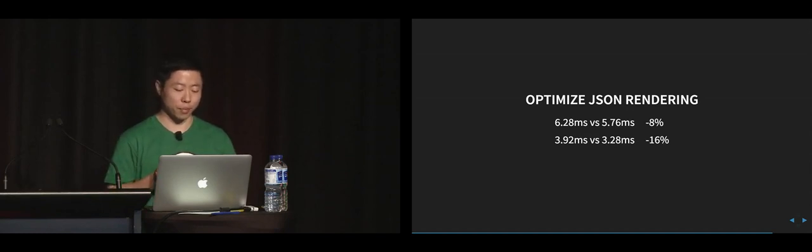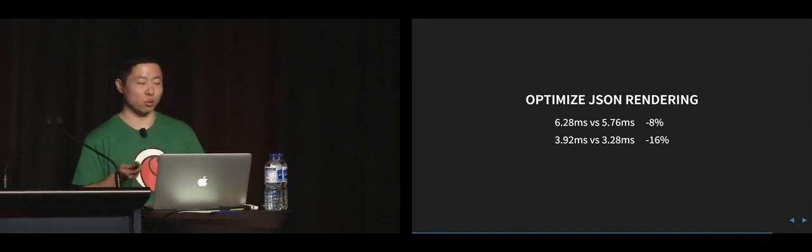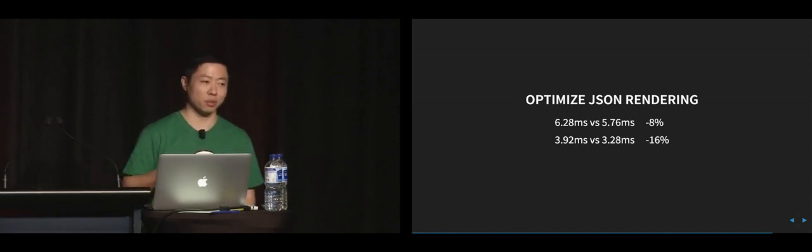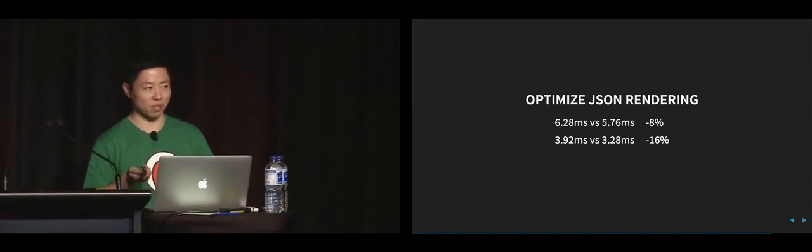But the index action time is reduced from 3.92 milliseconds to 3.28 milliseconds. It's 16% improved. But you didn't do much, you just added the 2 gems, and then your API service runs much faster than before. Okay, Oj is the fastest JSON parsing and rendering gem right now, so you can give it a try.